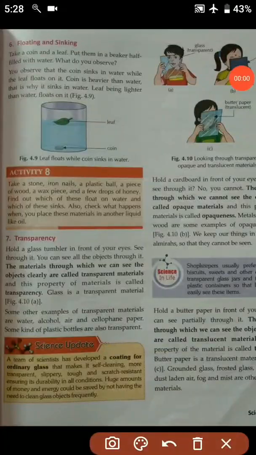Okay, so students, now we are moving on to the next one, that is transparency. So for that you need to hold a glass tumbler in front of your eyes. So students, simply you can hold a glass in front of your eyes. See through it. You need to see through that glass. So you can see all the objects through it.